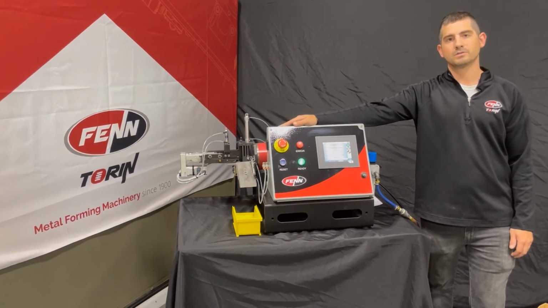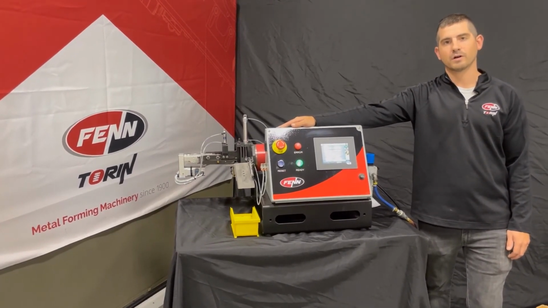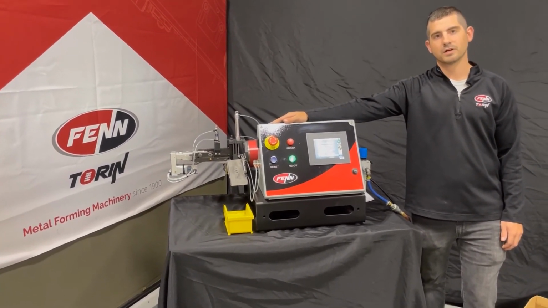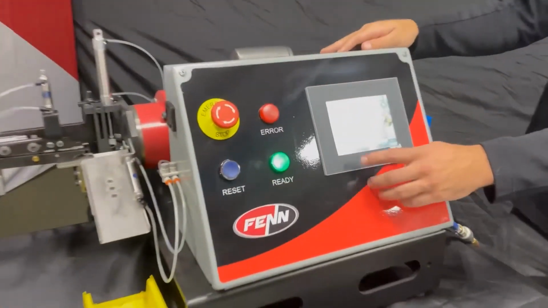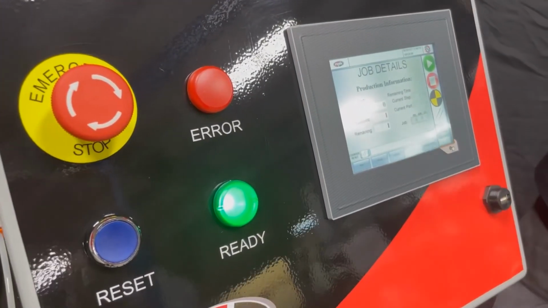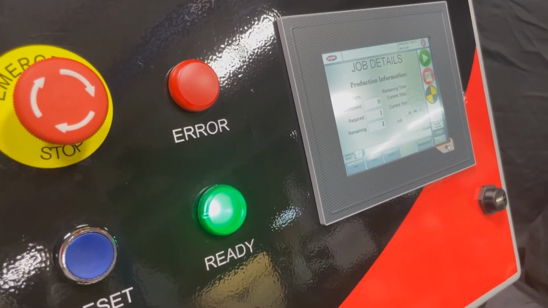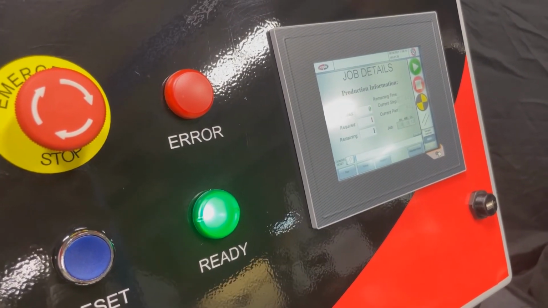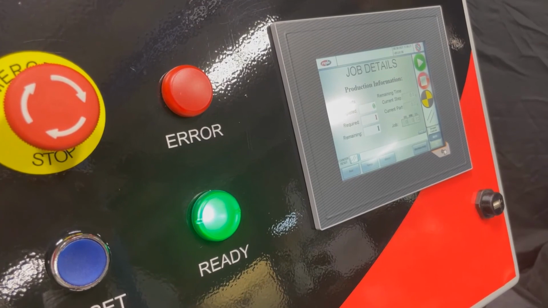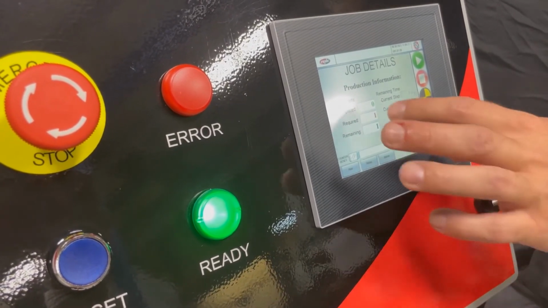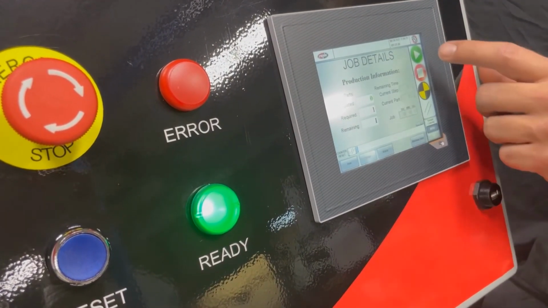With an easy-to-use operator interface and custom software, your team can go from setup to production in a matter of minutes. 4 simple interface screens allows your operator to program, save, and run production without a very difficult setup process. Once you have your program set up and saved, simply enter the number of parts required to run and press the green start button.